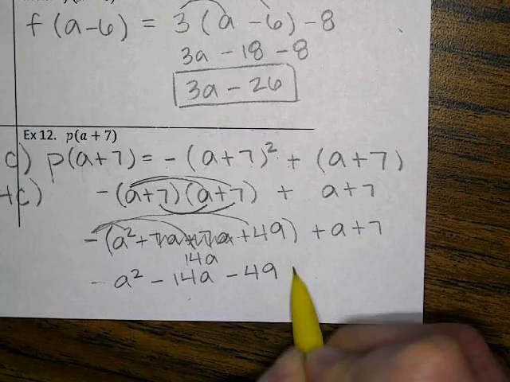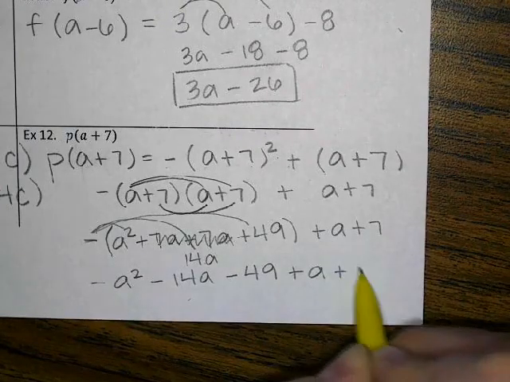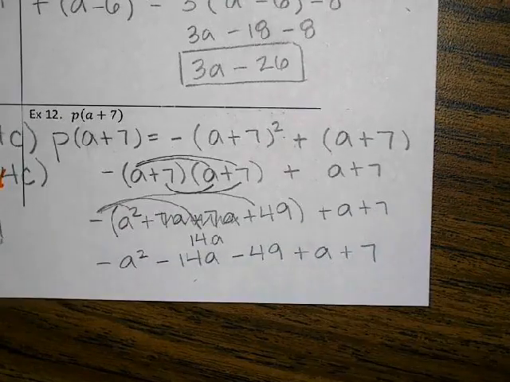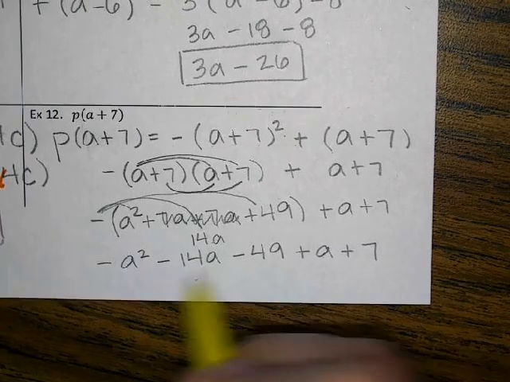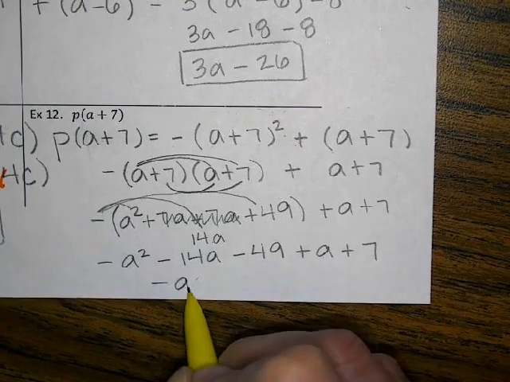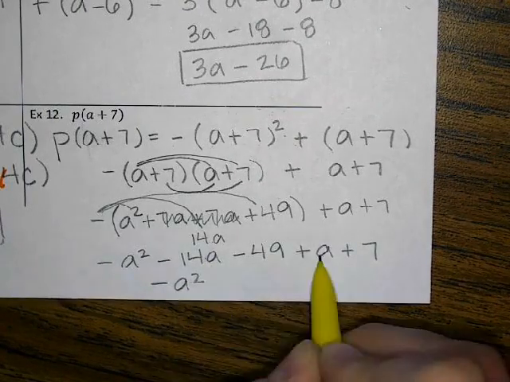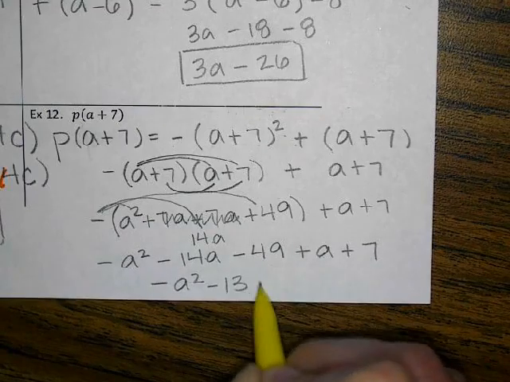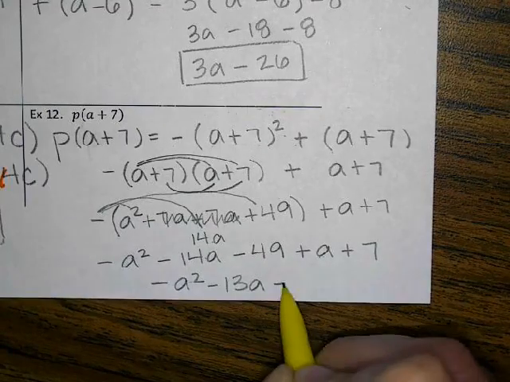So my final answer is negative a squared minus 13a minus 42. Whew. All right, that was a lot.